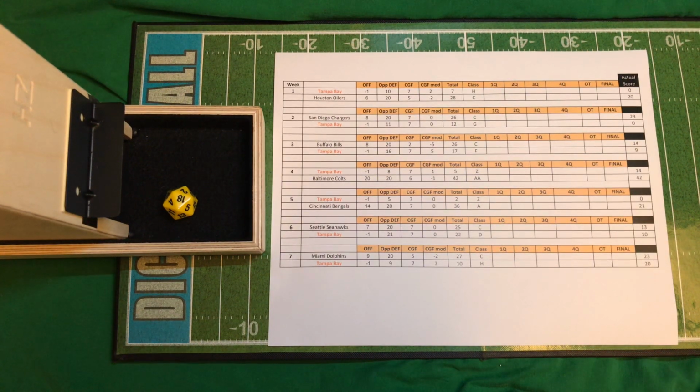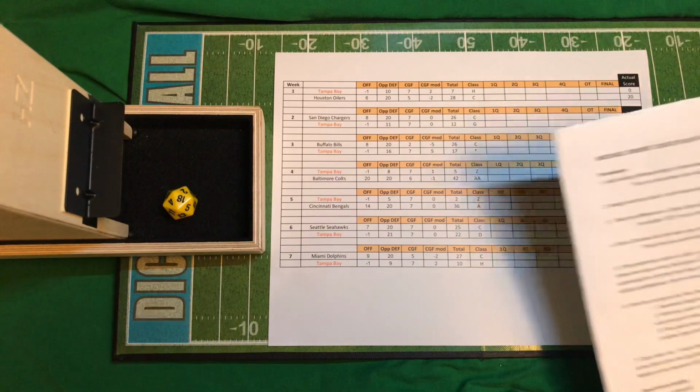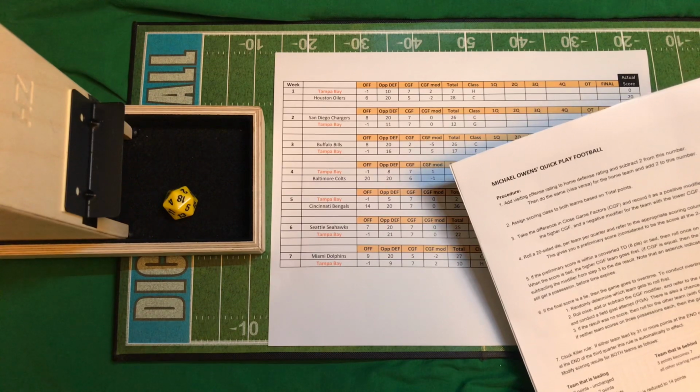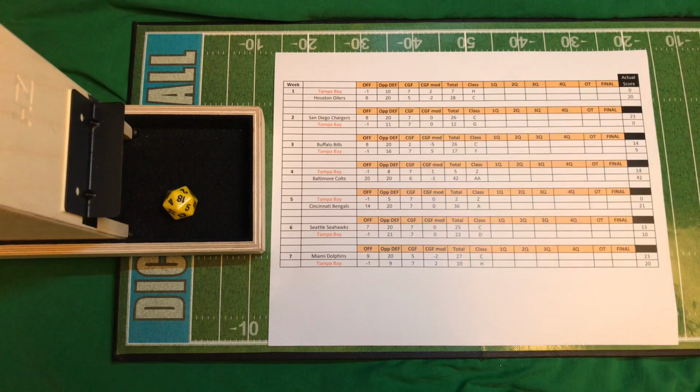Hey folks, it's Dave back again, and today we are playing a new football game that I found off of sportsreplays.net, and that is Michael Owens Quick Play Football. Okay, this is a pretty fun game.